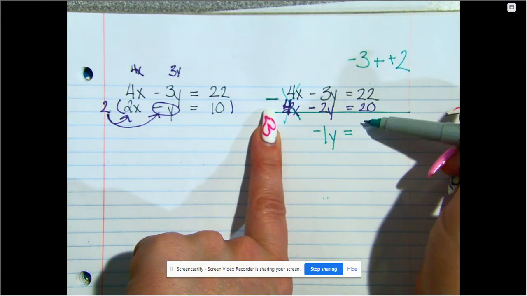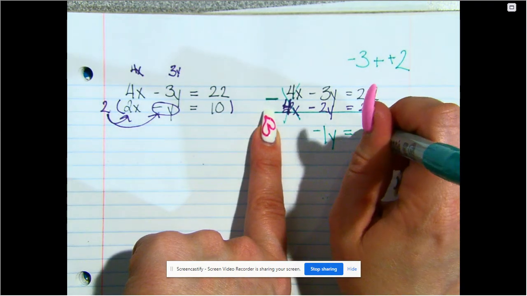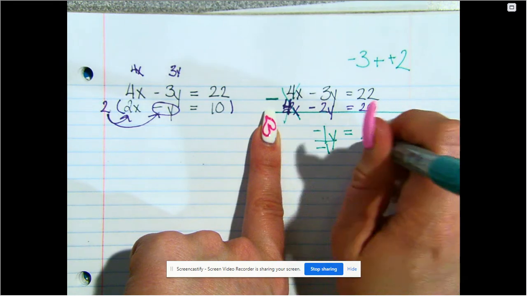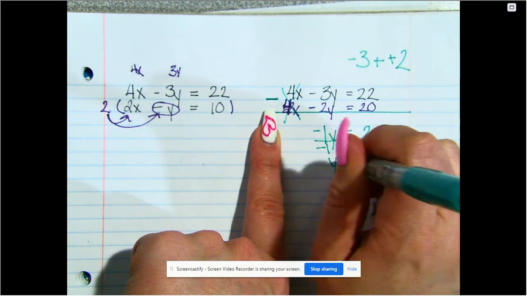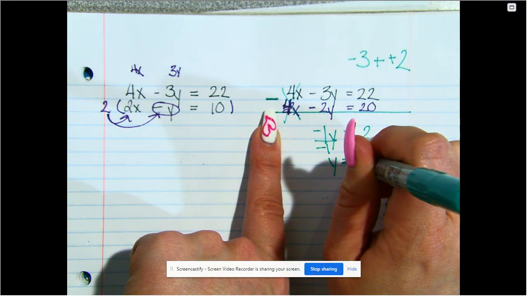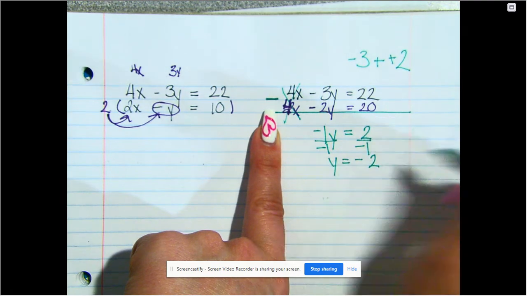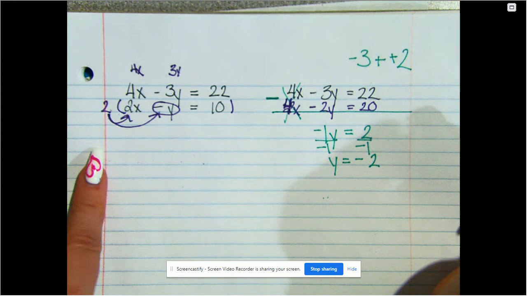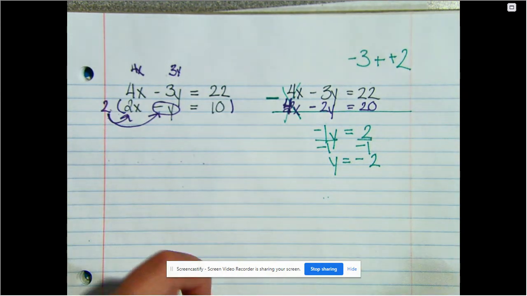22 minus 20 is 2. And I'm going to divide by negative 1 on both sides. And y is equal to negative 2. Okay, so I found my y value. Now I need to go back and find my x value.